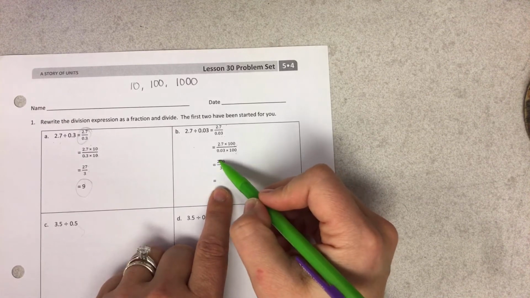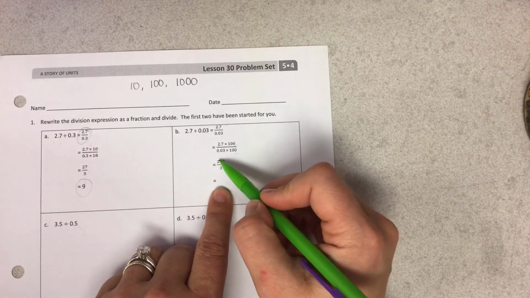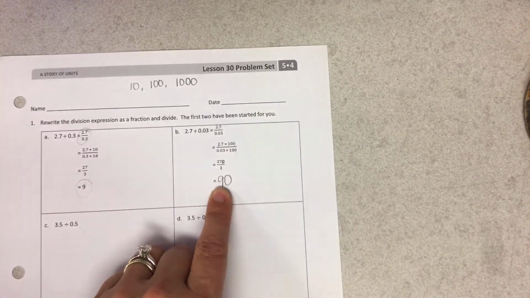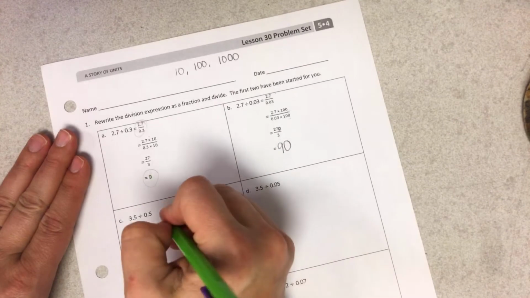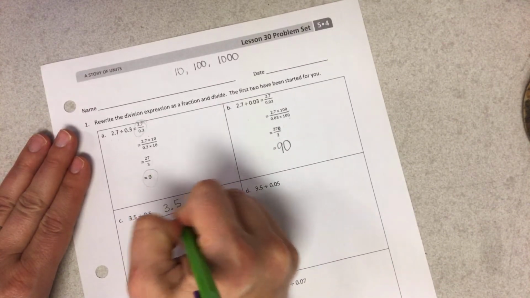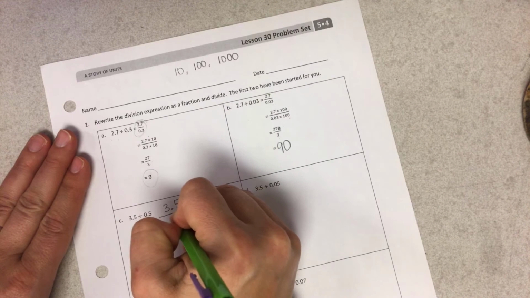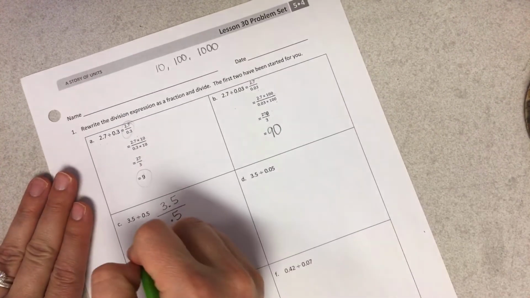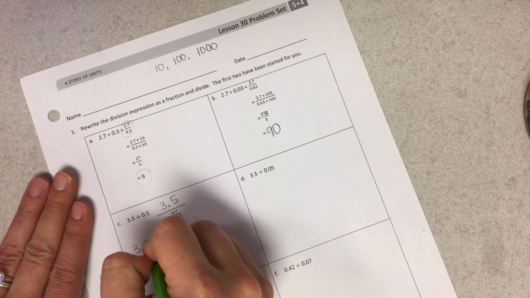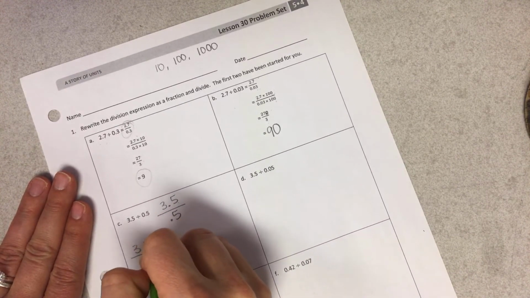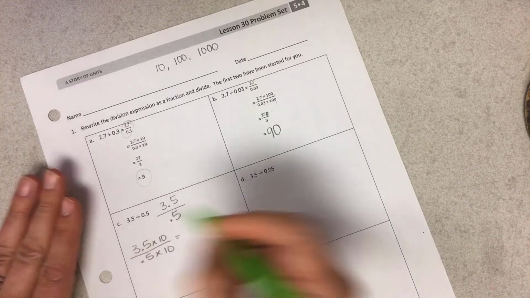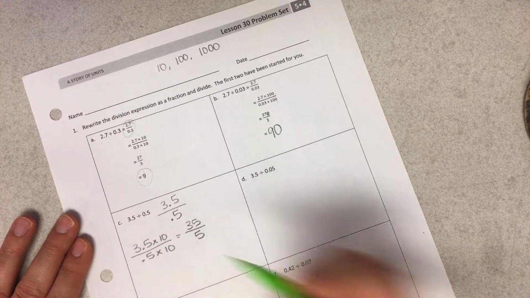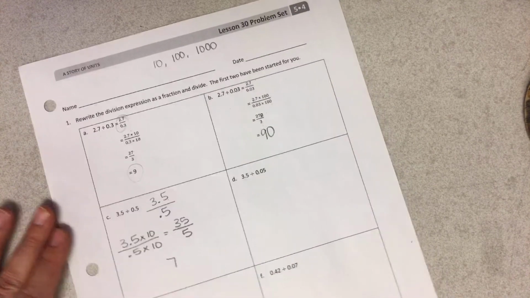So for this answer, 270 divided by 3, well, I know that 27 divided by 3 is 9, and I've got a 0, so I need to add that 0. The answer is 90, okay? So I'm going to take this and do 3 5/10, and I'm going to make that a fraction because it still symbolizes that division. I notice both of them are tenths, so I'm going to multiply both of them by 10. So I'm going to do 3 5/10 times 10, and 5/10 times 10. And when I multiply these out, I get 35, and then I get 5. So now 35 divided by 5 is 7, okay?